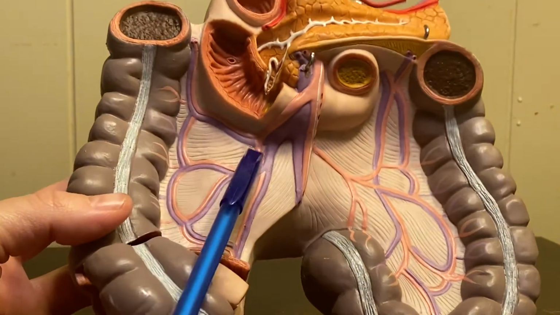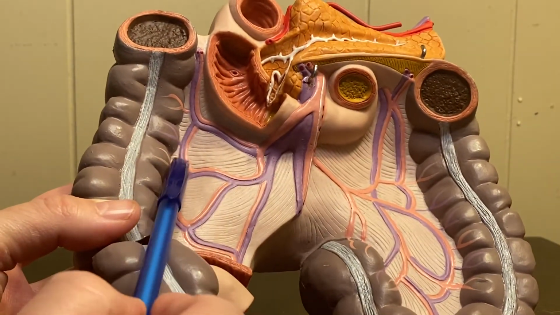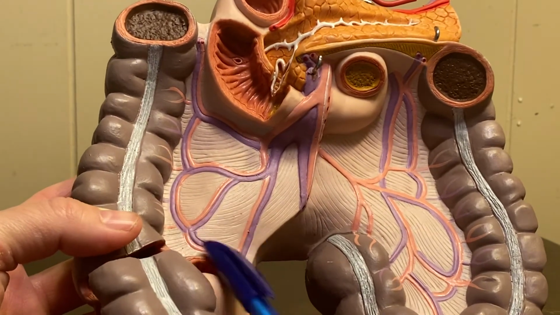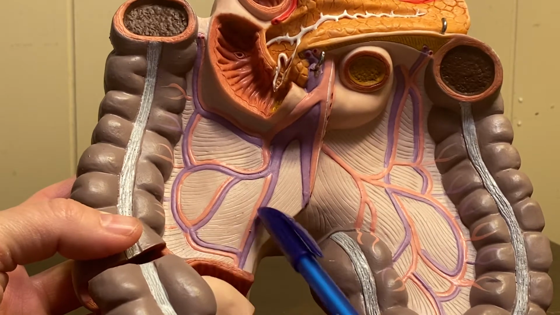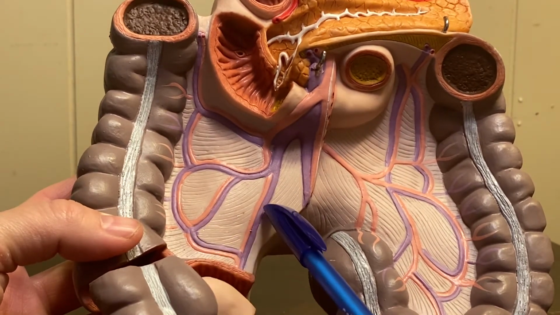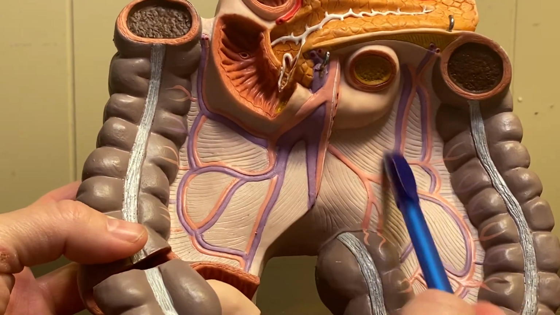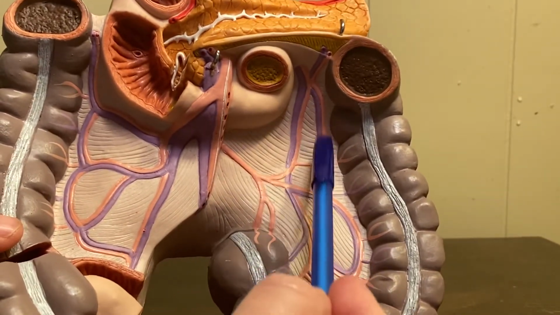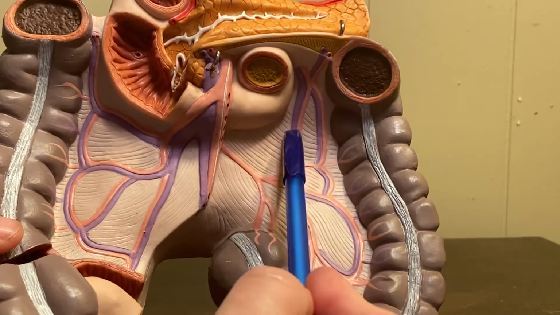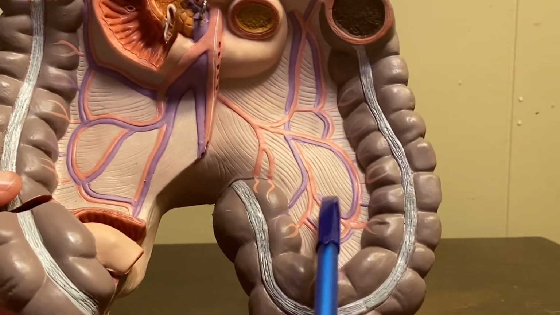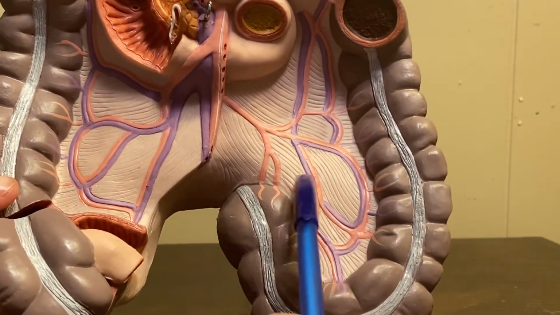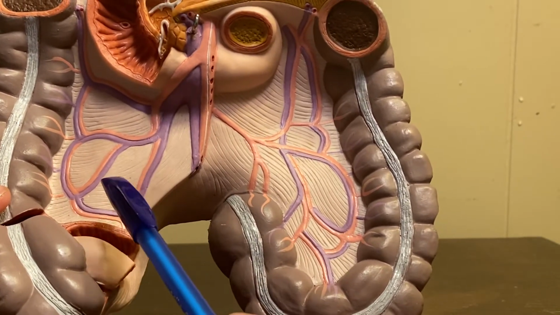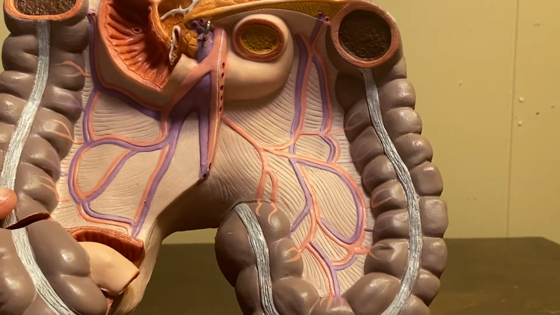This upper circle right here is going to be your right colic artery and vein. This circle down here is going to be your right ileocolic artery and vein. All of this up here is going to be your left colic artery and vein. And then all this down here at the bottom is going to be your sigmoid artery and vein. Remember, on this model, our artery is in pink and our vein is in purple.